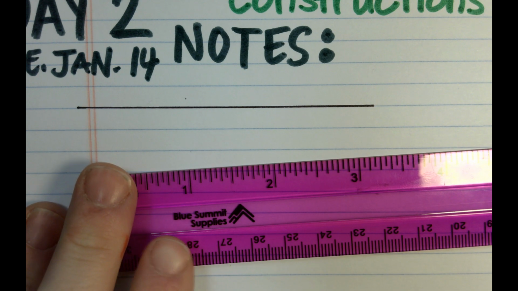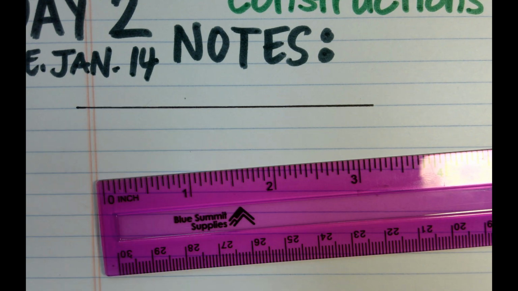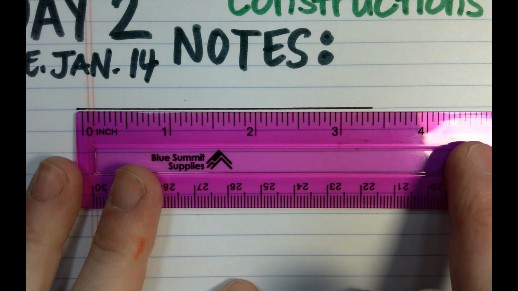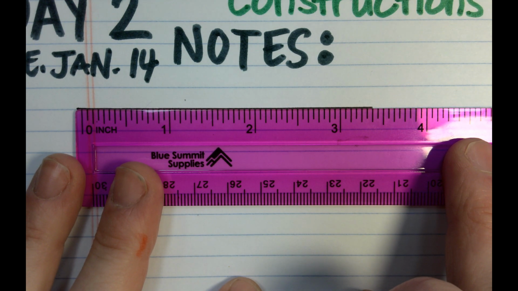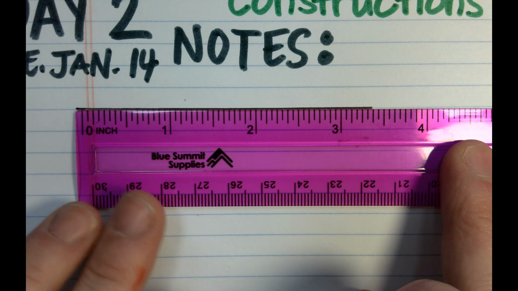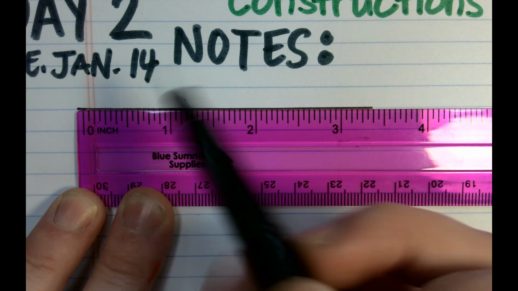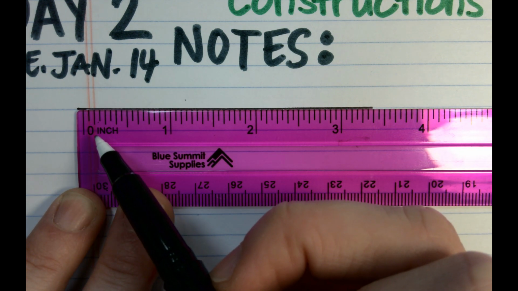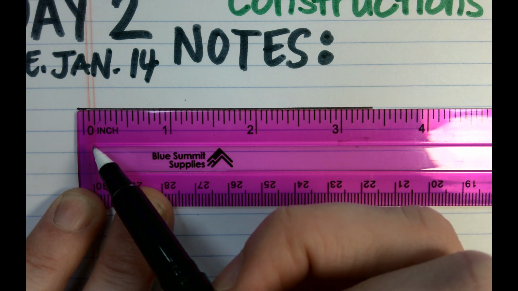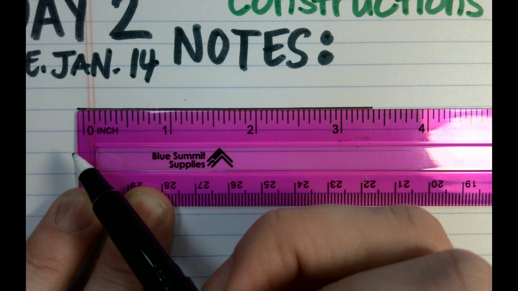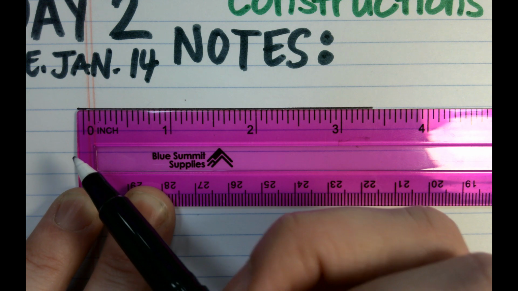If I wanted to get an accurate measurement of this line, would I put my ruler like this? No. Why? Start on the long line, the zero. What a lot of people don't know about rulers is this big line where the 0 is, that's your starting point. A lot of people will line up the edge, but if you do that, your answer is going to be off by about a 1/16 of an inch.